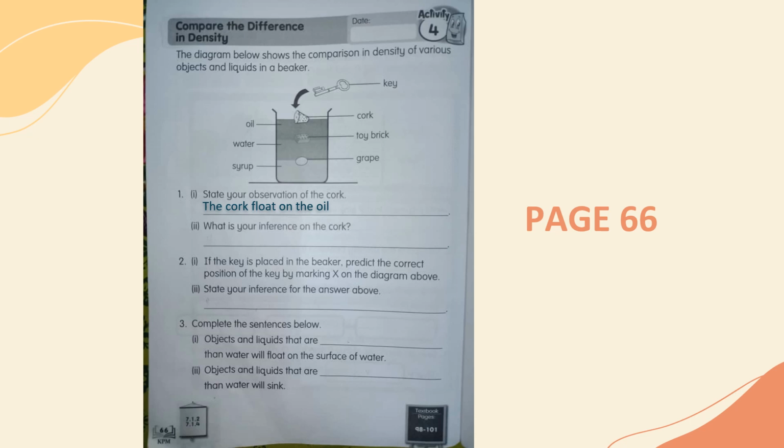What is your inference on the cork? Why does the cork float? The cork is less dense than the oil. True or not? That's why the cork floats, because it's less dense than the oil.